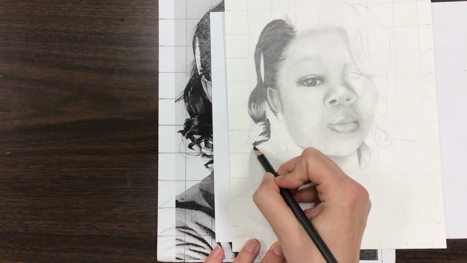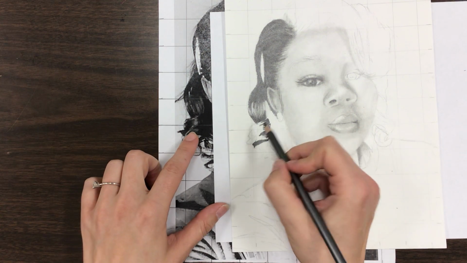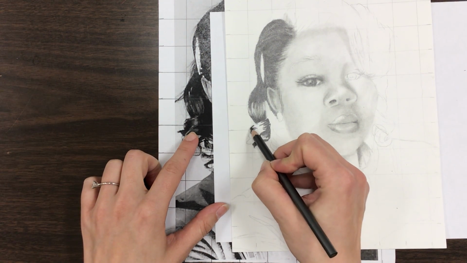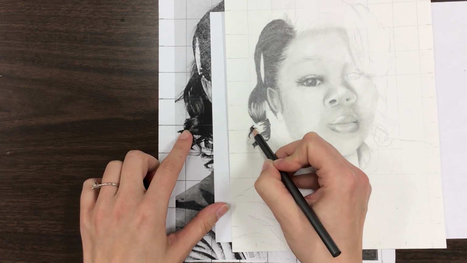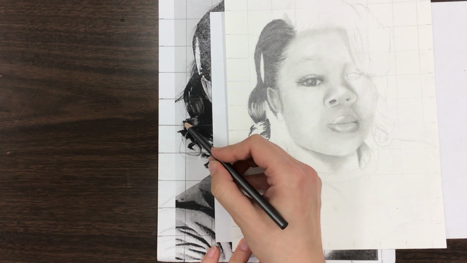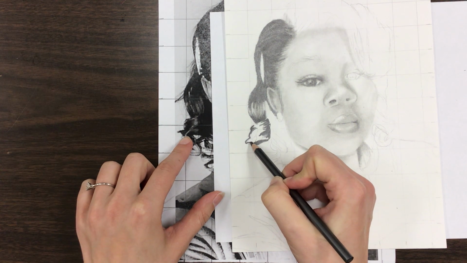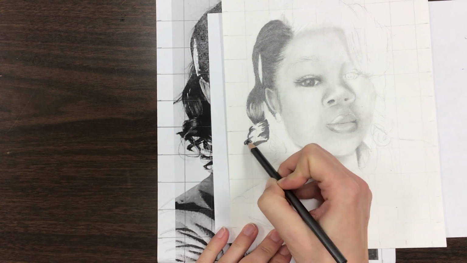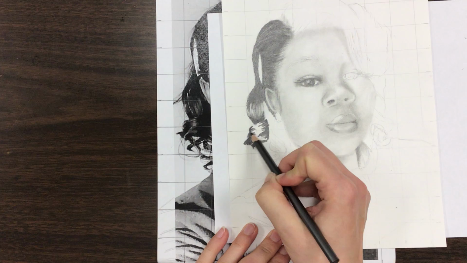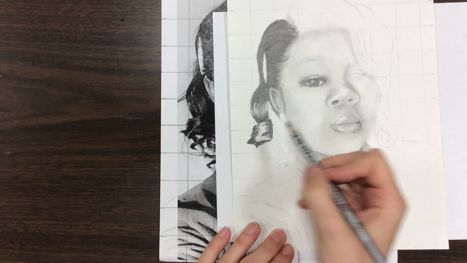The bottom of that curl is all pretty dark. All right, this is the other darker side. Again, it ends more naturally, so this whole curl doesn't end with just one straight line. It ends first here and then comes out a little bit wider and then juts out to the side here. Those kinds of things are going to make this look more realistic.